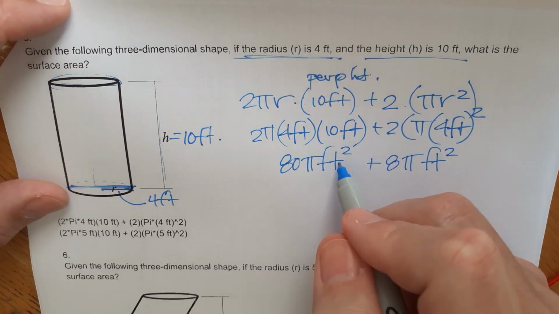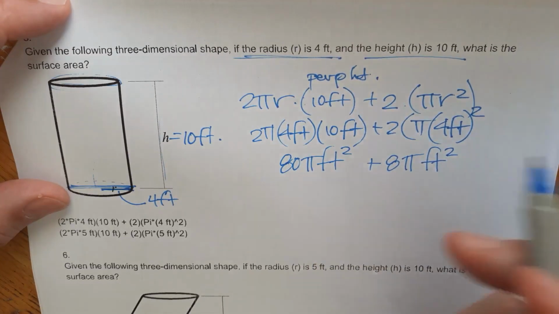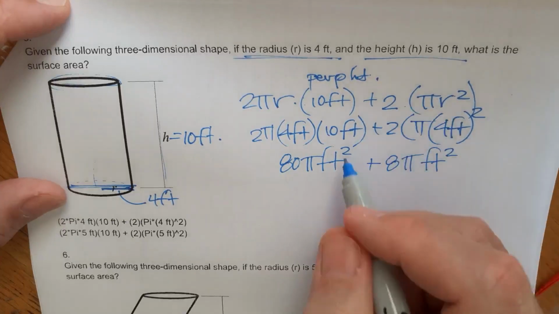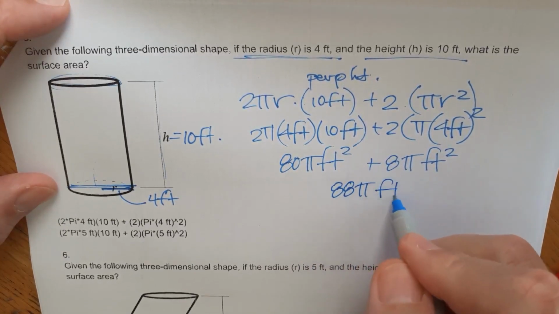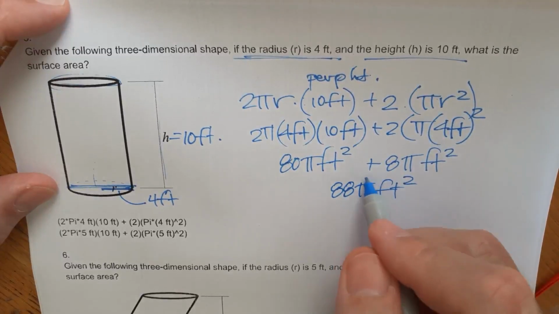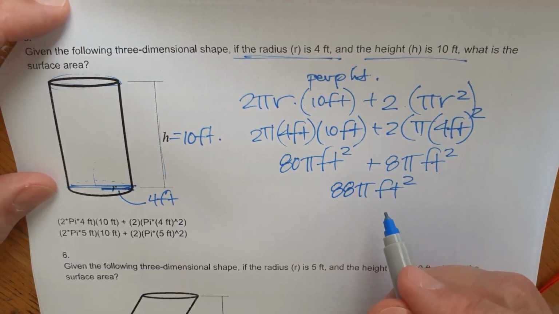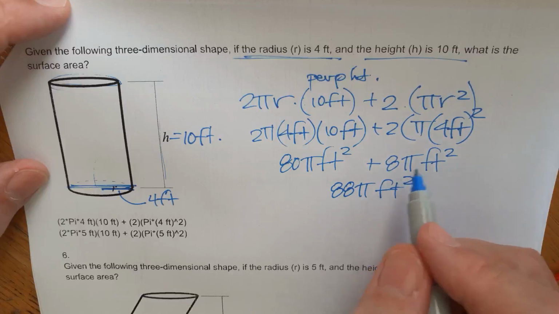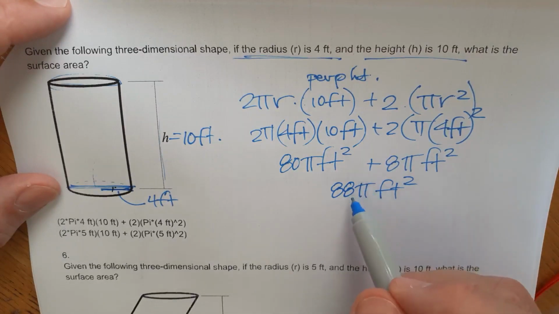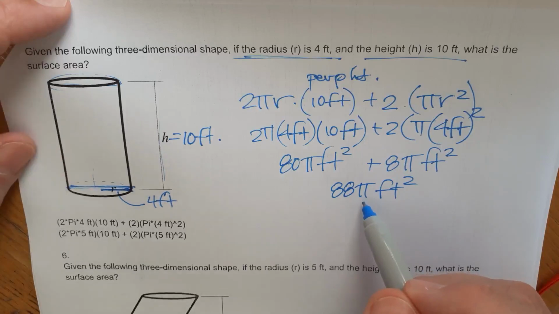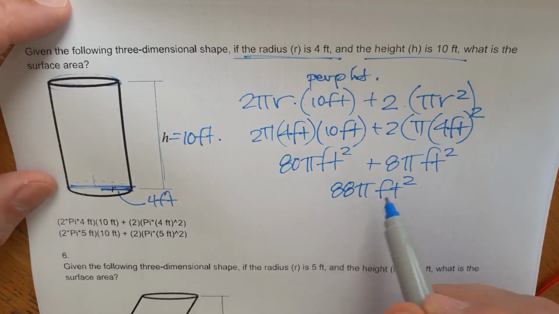Good, because when we add these, feet squared and feet squared need to add. So we have 80 pi plus 8 pi, so 88 pi feet squared. I'm going to leave the pi in it because it's more accurate. I know it stands for 3.14, but it also stands for 3.14159265, and on it goes. So by leaving its symbol pi, we carry all of the infinite digits with that value.